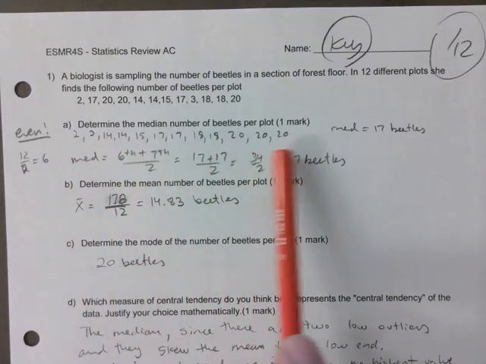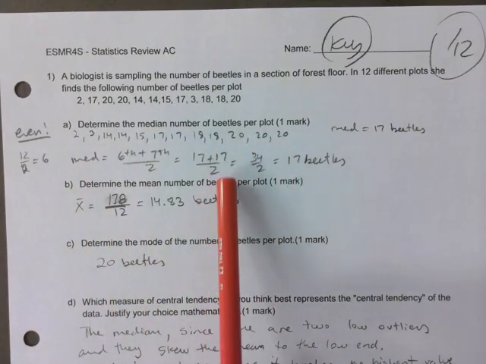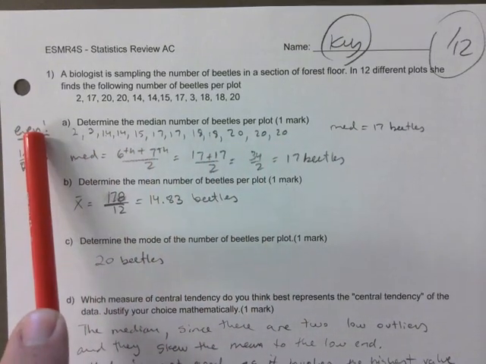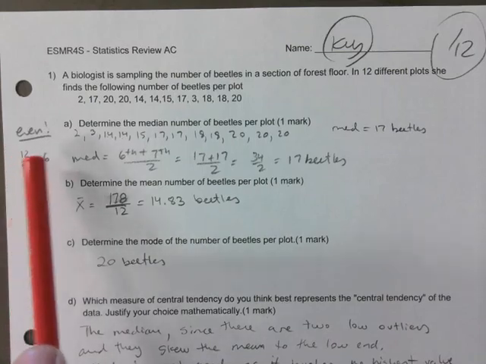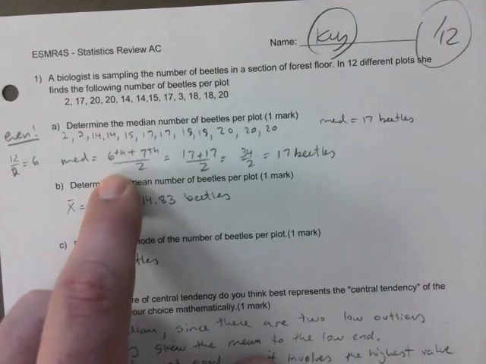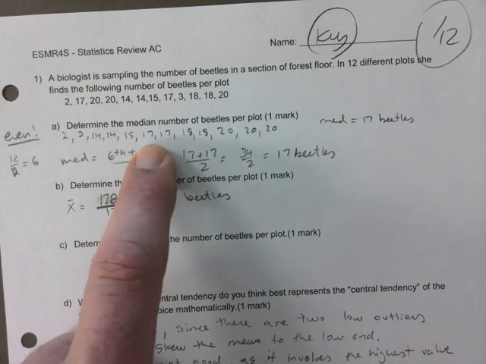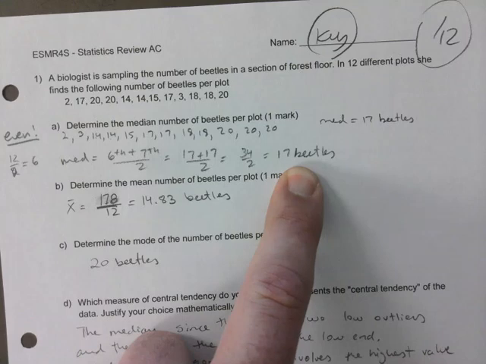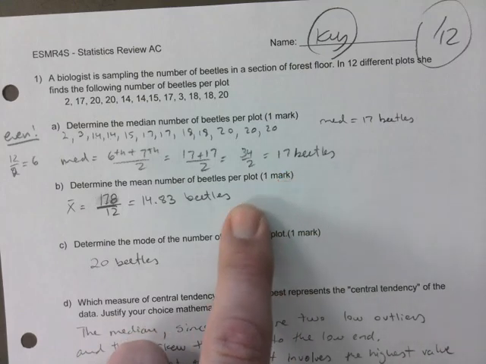So I arranged. Some of you probably didn't bother calculating, but there are 12 values, so that's even. So you need to go 12 divided by 2, it's 6, right? So we add the 6th and the 7th, which both are 17. So we are not surprised that 17 beetles is the answer there.